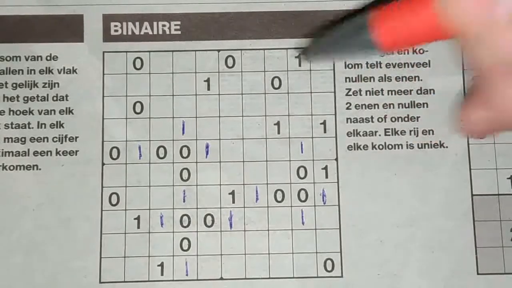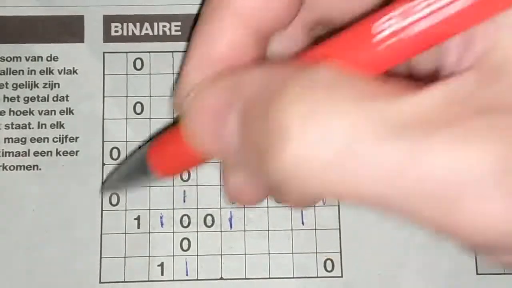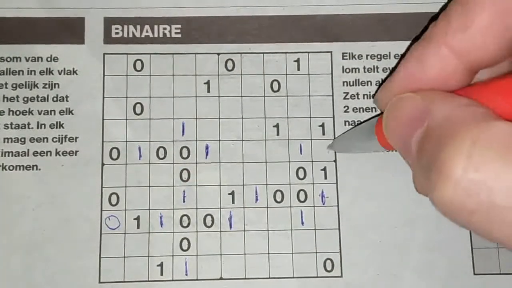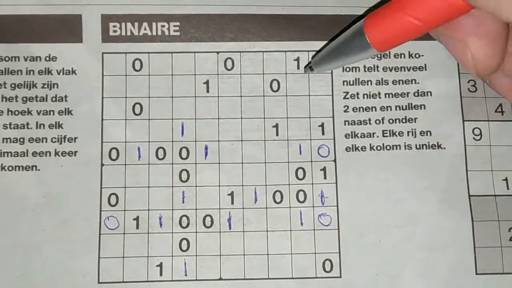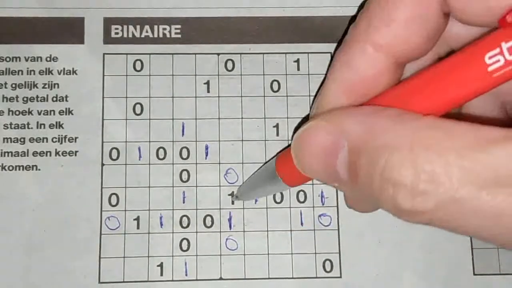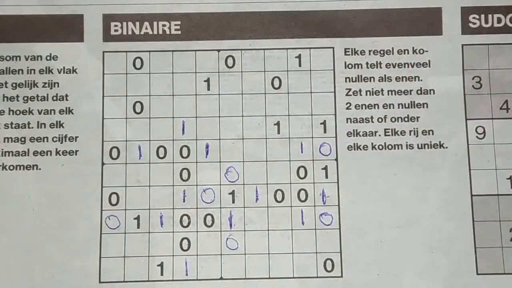Then we go to the ones. Double one here, and here an O, there an O. We have a double one here. Here an O, and there an O.